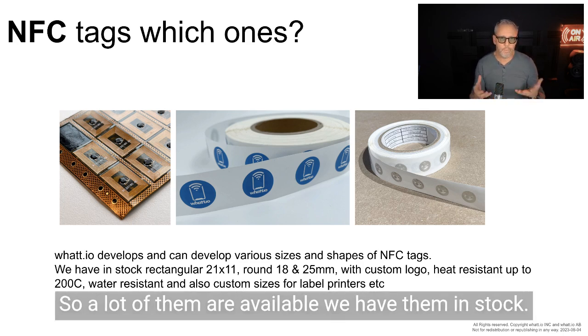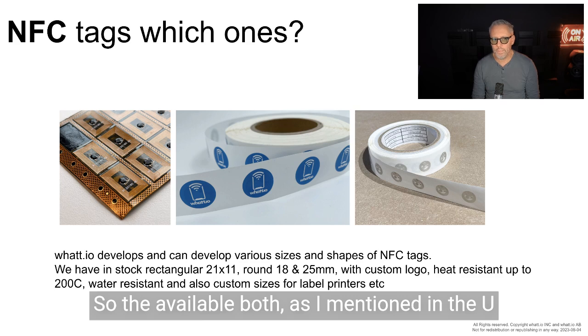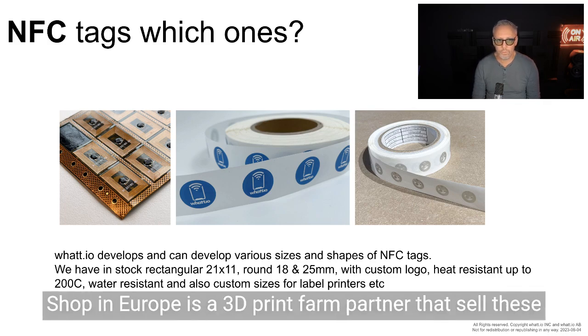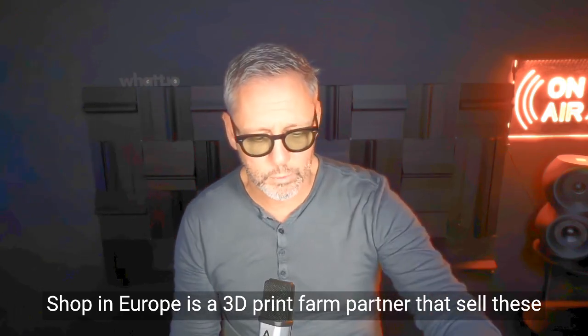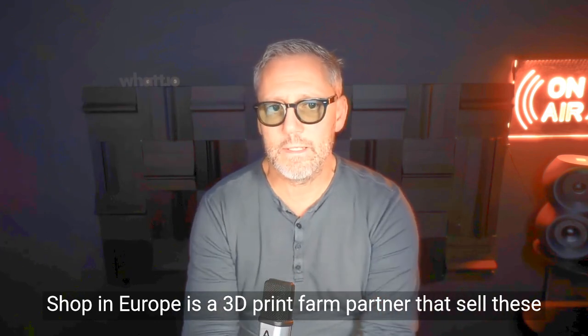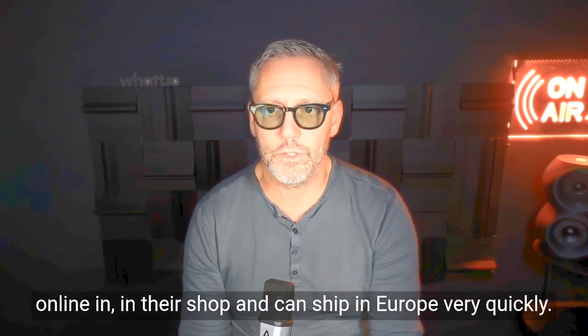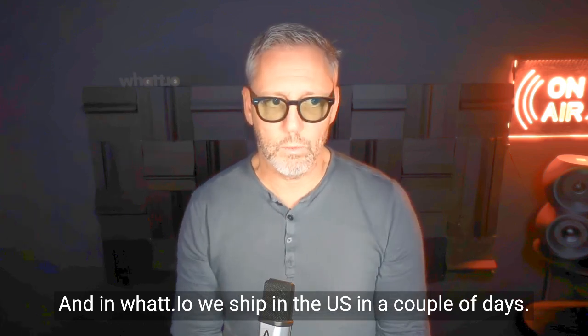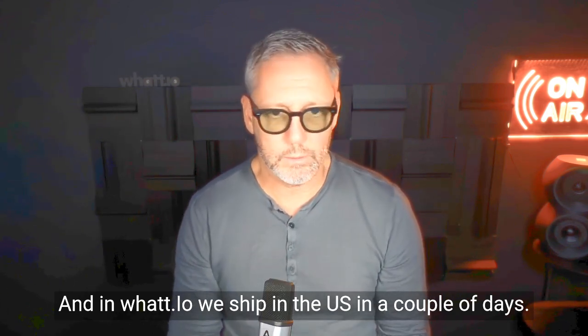A lot of them are available. We have them in stock. They're available, as I mentioned, in the US on the whatio.shop, and lostboyslab.shop in Europe is a 3D print farm partner that sells these online in their shop and can ship in Europe very quickly. And from What.io we ship in the US in a couple of days.